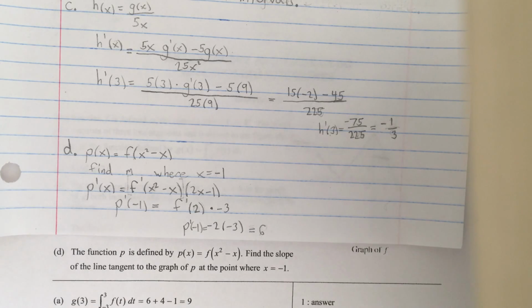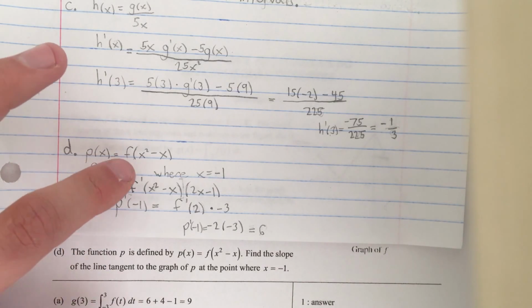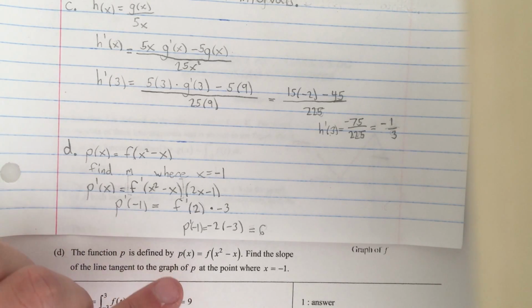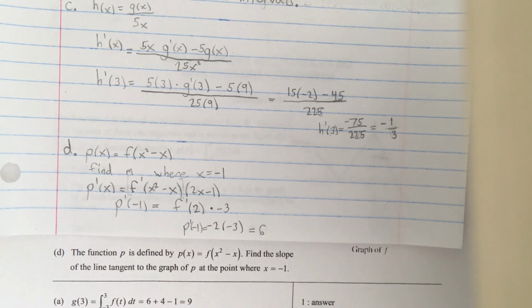And from what we know here, if we're finding p prime of x, we'll have to find f prime of this. And so if we're taking f prime of x squared minus x, we also have to multiply by the chain rule, so 2x minus 1, which is the derivative of the inside. And then from there, p prime of negative 1 equals f prime of 2 times negative 3 when you just plug in negative 1. And that ends up being negative 2 times negative 3, which ends up equaling 6.